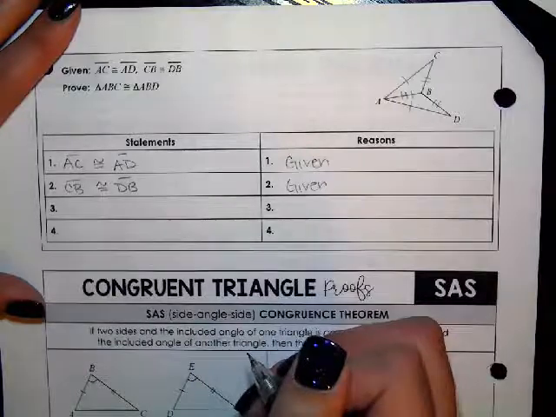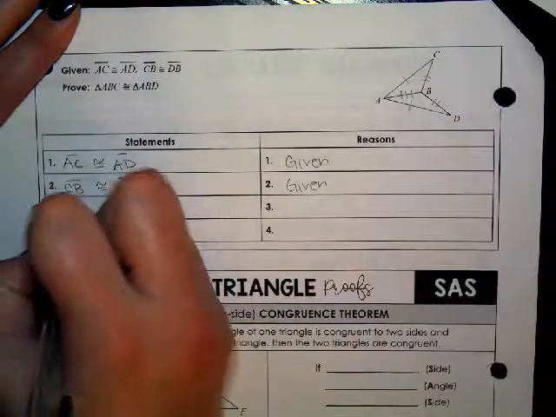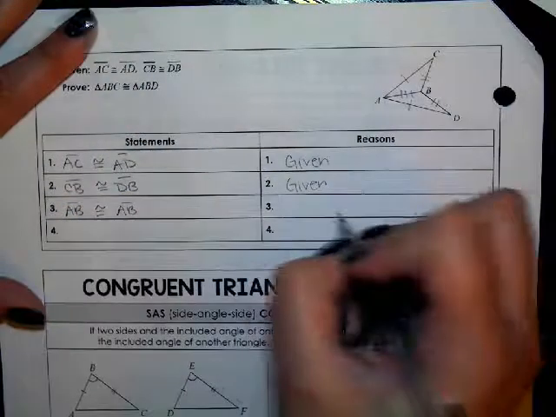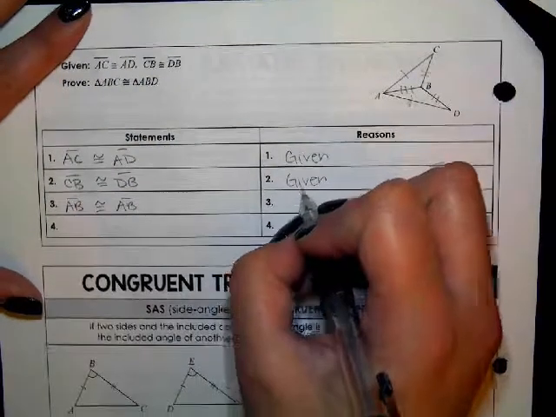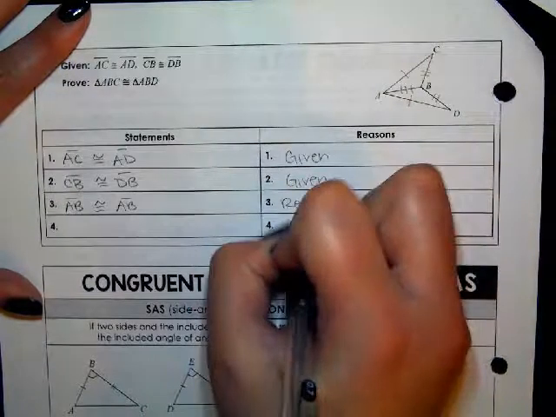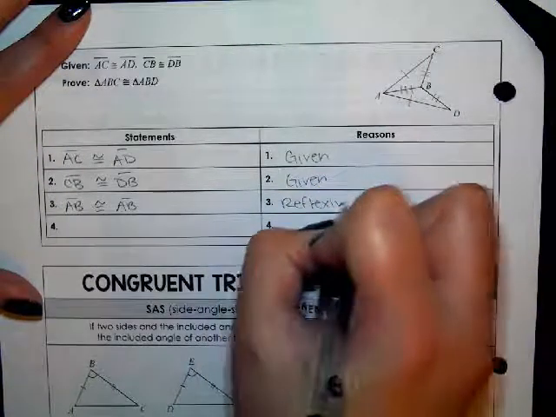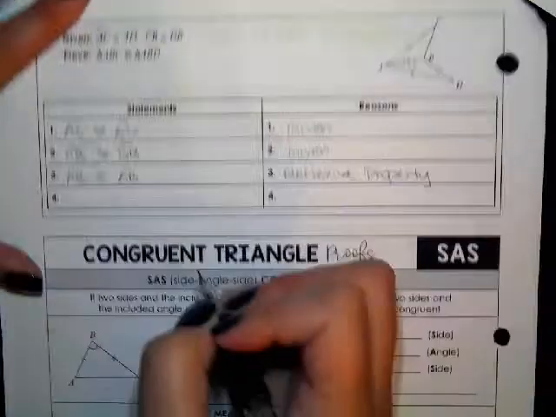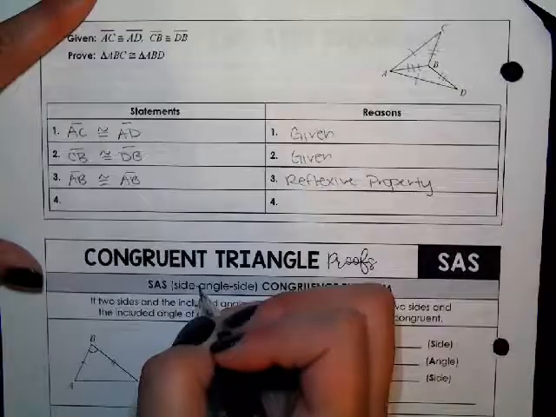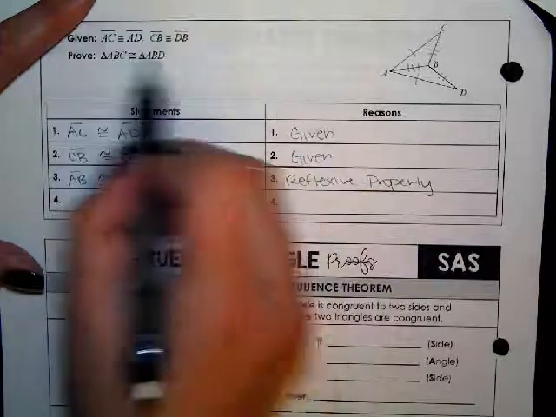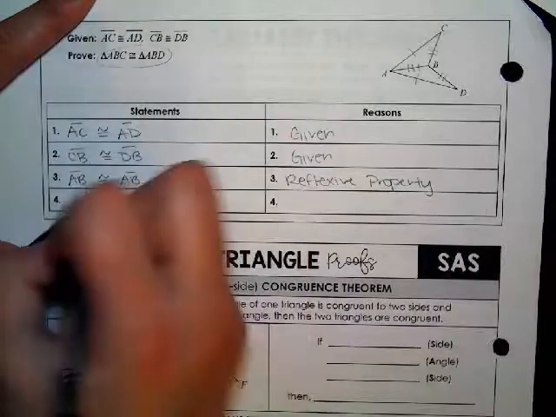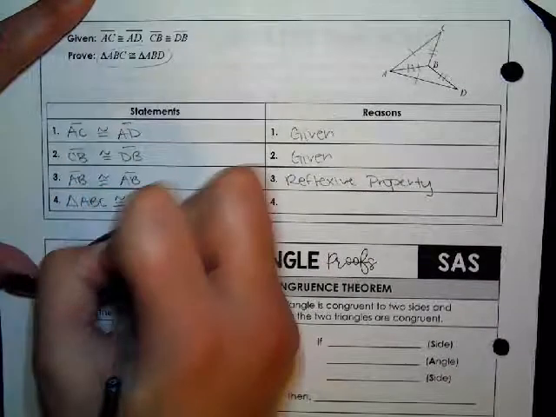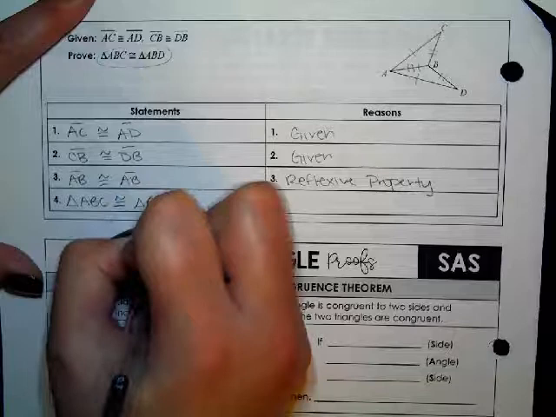AB is congruent to AB, and it would be nice to write duh, but we can't. So what are we going to write? Reflexive property. Okay, and now what are we going to write? Yep, the last thing is always what you're proving. Triangle ABC is congruent to triangle ABD. Okay, and the reason for that is side, side, side. All right.